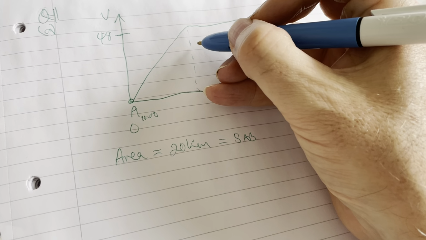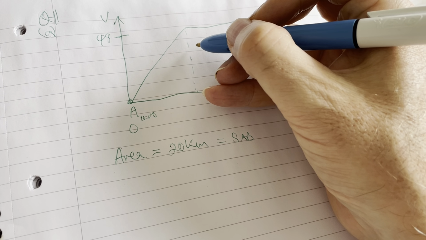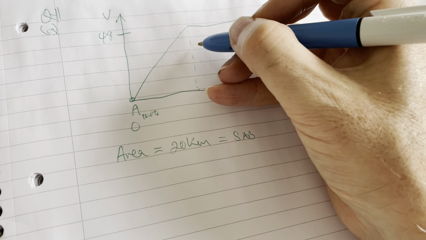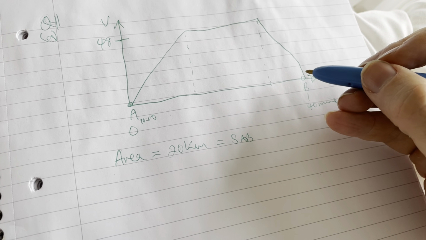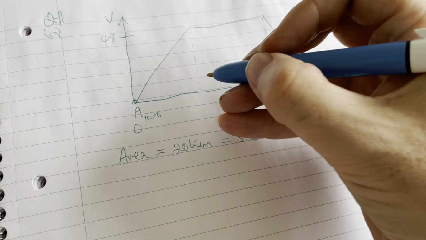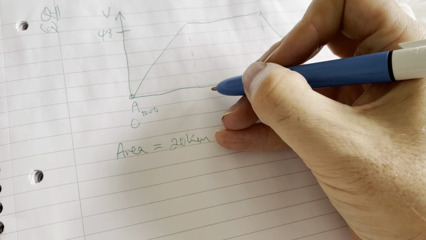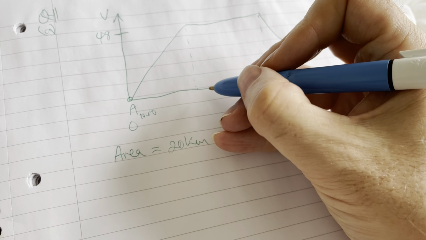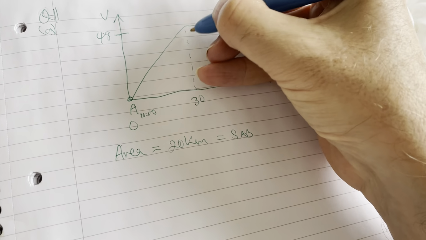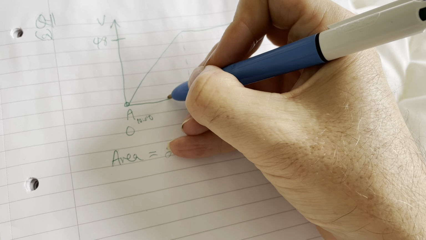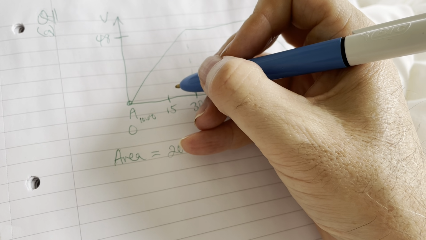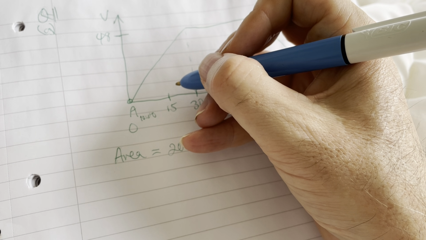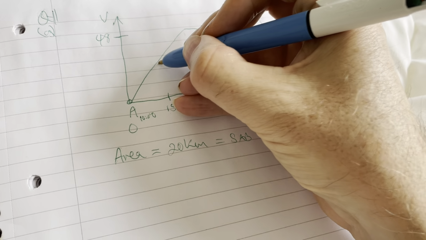So it takes 40 minutes in total. So at some stage here at 15 minutes, speed of the train is 32.